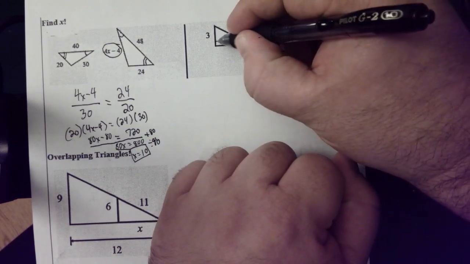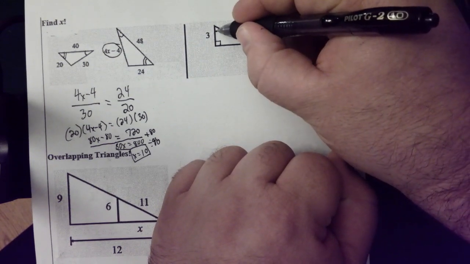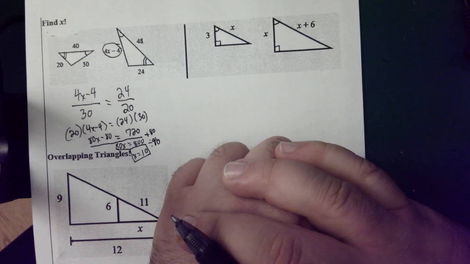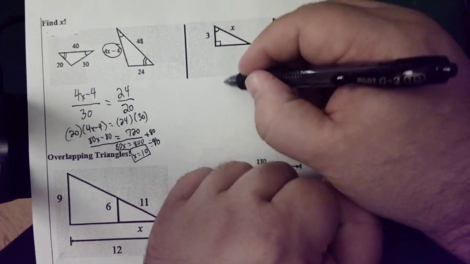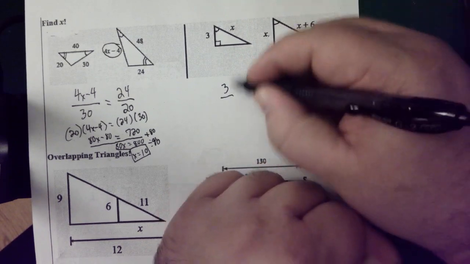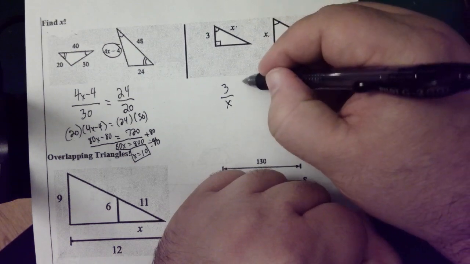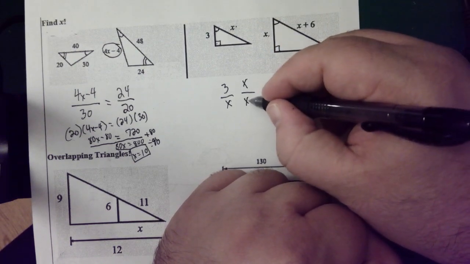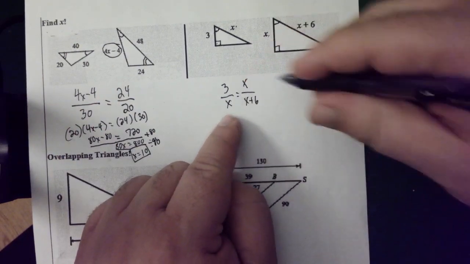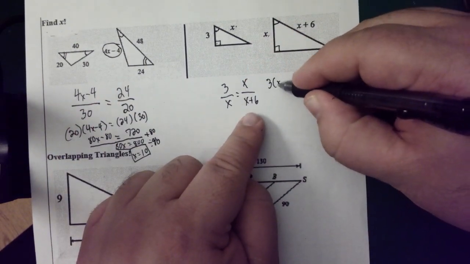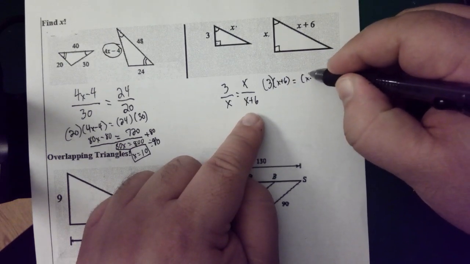But real quick before I do, let me do some marking so we can say these triangles are similar. There, they're similar now. So I'm going to say that 3 goes with the x, because it's between the right angle and the 1 arc. And then x goes with x plus 6. All right, so cross multiply this, I get 3 times x plus 6 and x times x.